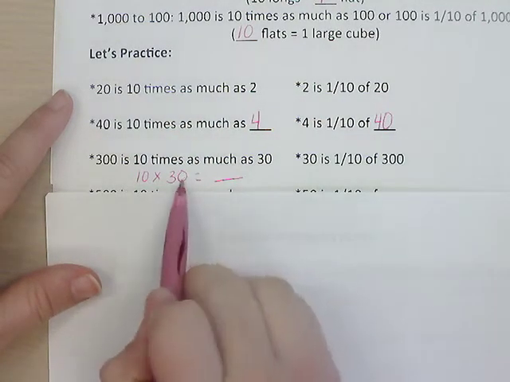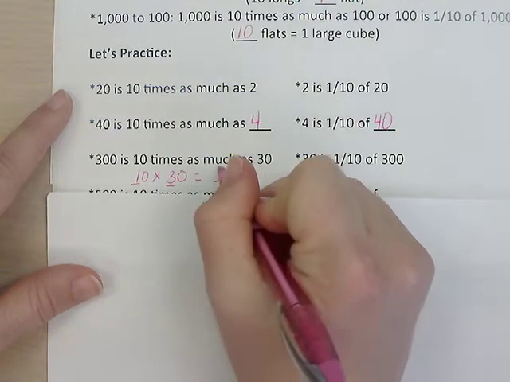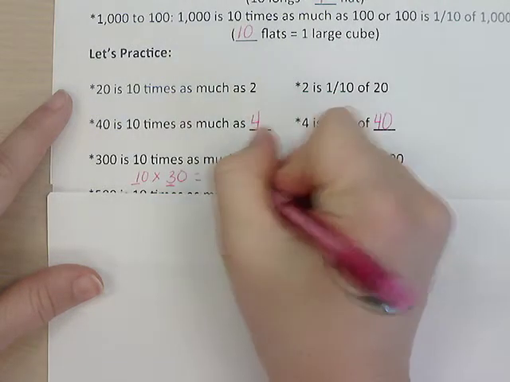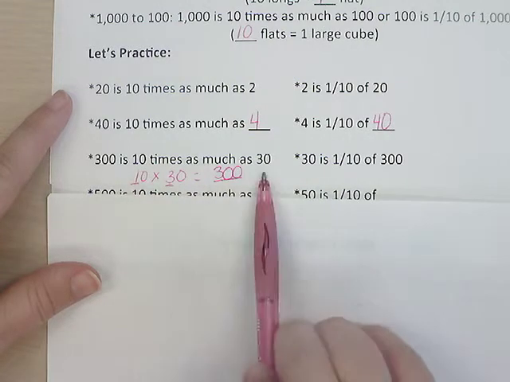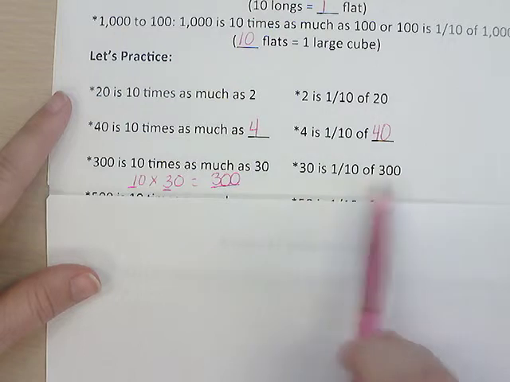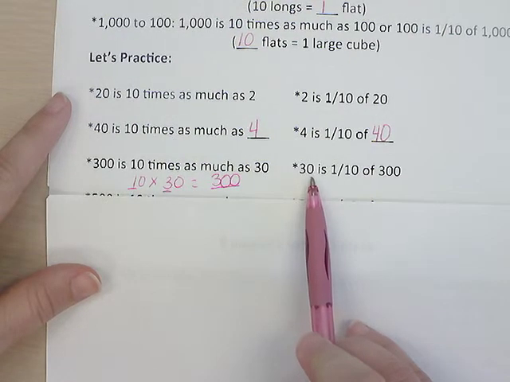If you have all zeros behind it, you can multiply your whole numbers, which is 3 times 1, which would equal 3. And then I have 2 zeros I can add on to the end. So 30 times 10 equals 300. The same thing with the opposite. 300 divided by 10 would equal 30.